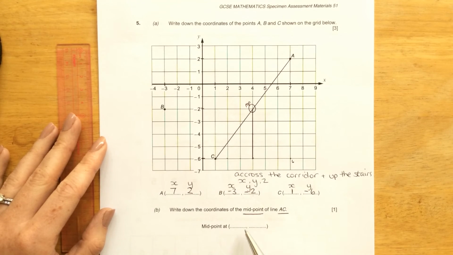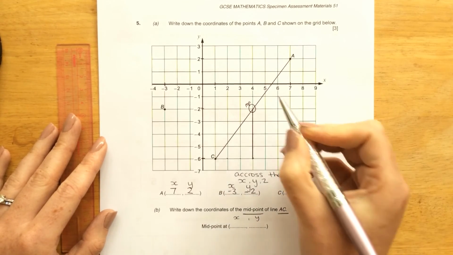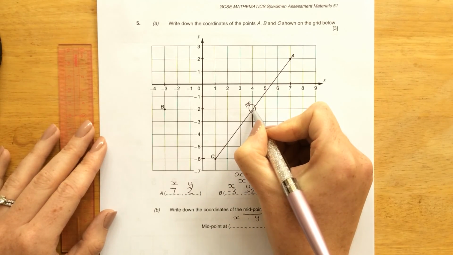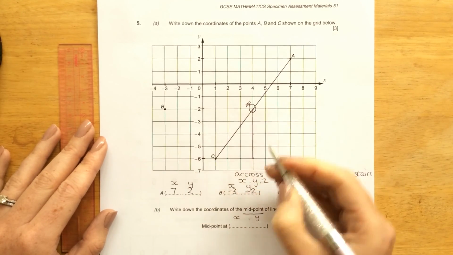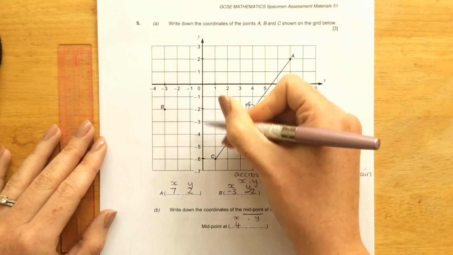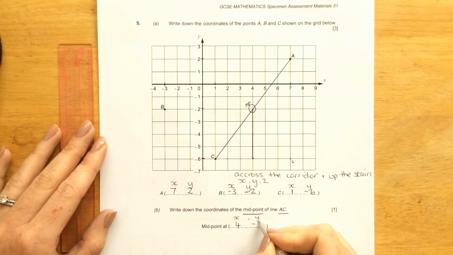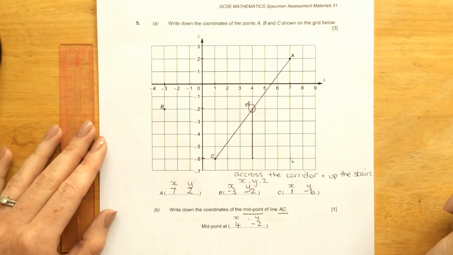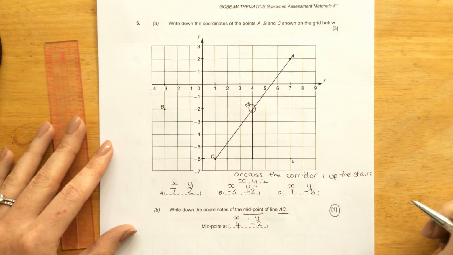So it's already in brackets with the comma, so I just need to go x and y, across the corridor and up the stairs. So where is this point on the x-axis? It's at 4. And where is it on the y-axis going up and down? It's at -2. So the coordinates of the midpoint is 4, -2, and that will give you 1 mark.